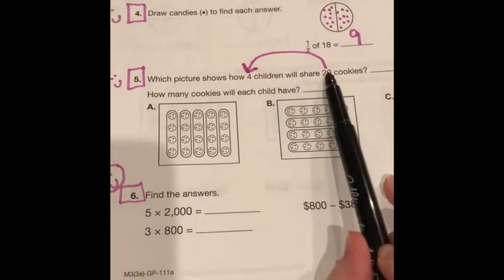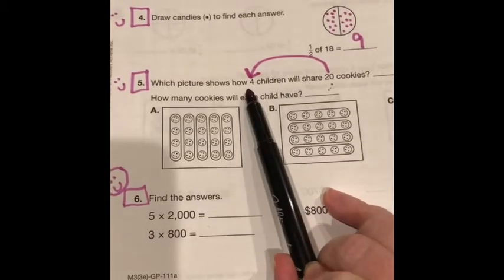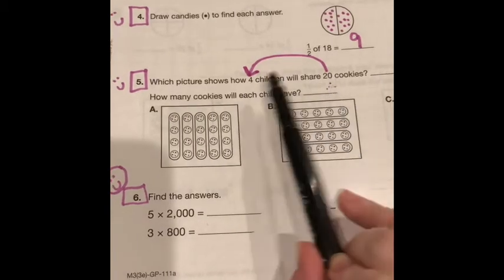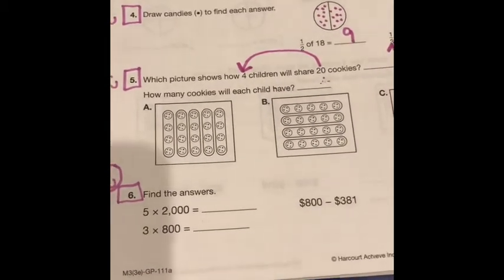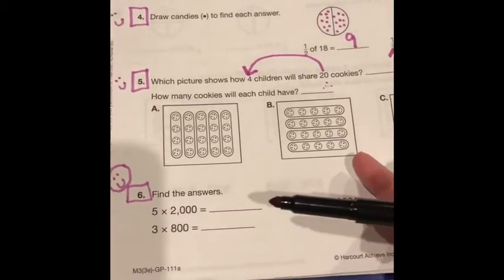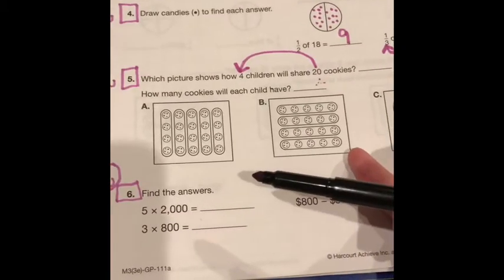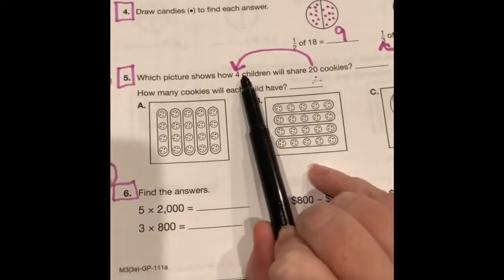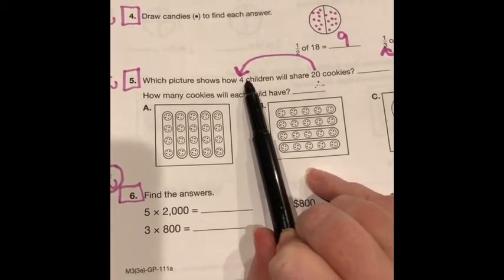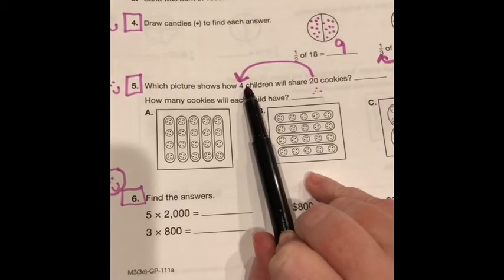And what is 20 cookies divided among 4 children? Well, 20 divided by 4 is 5, because 5 cookies per child times 4 children is 20 cookies. So we need to find a model that has 4 children, each with 5 cookies.